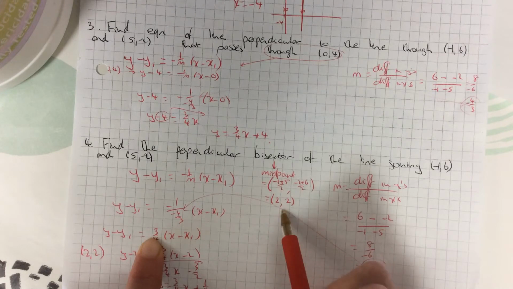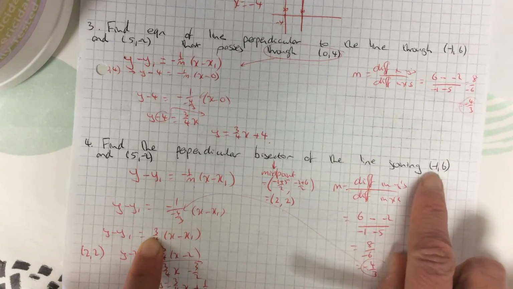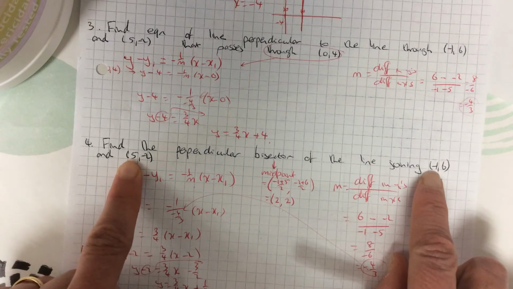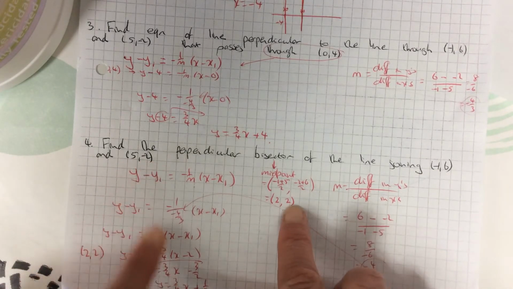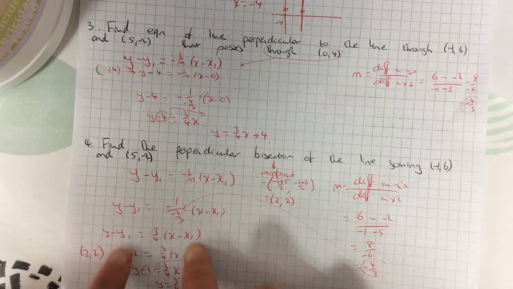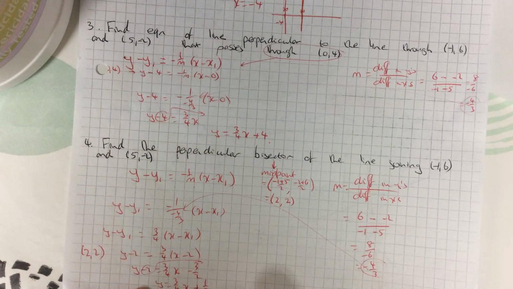Bisector means you need the midpoint. So remember how to find the midpoint? Add the x's, minus 1 add 5, divide by 2, and then 6 add minus 2, divide by 2. So put in your x1 and your y1, and then just tidy it up.